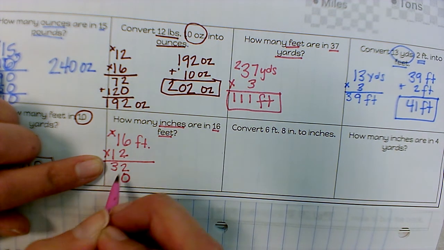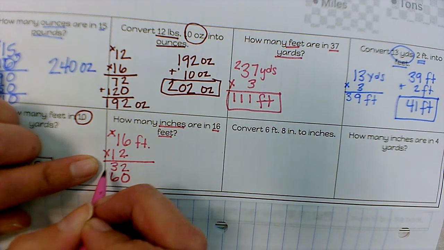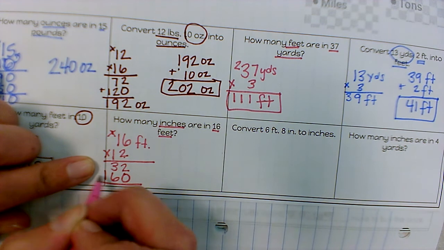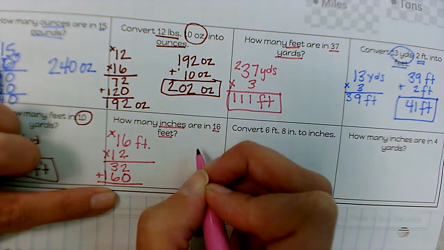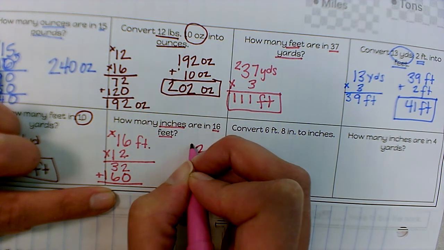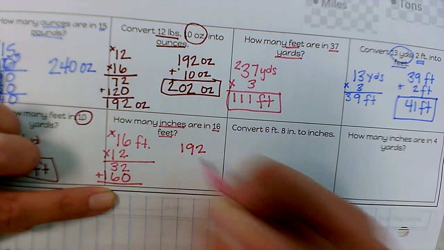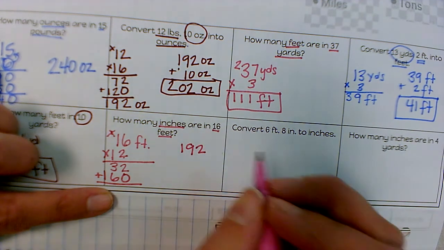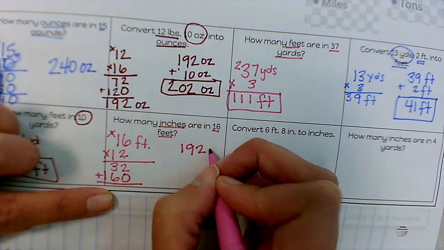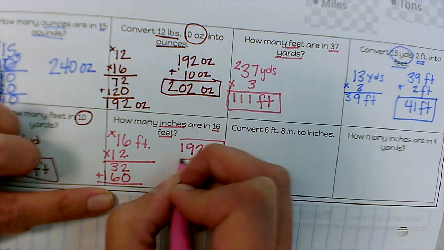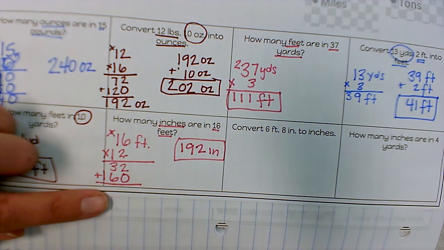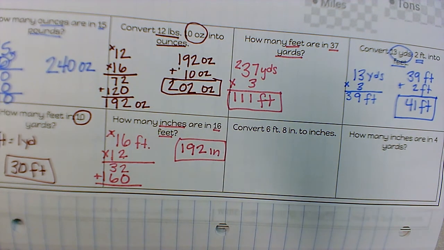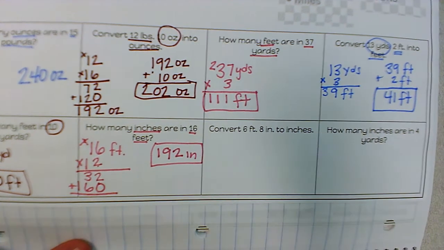Cross that out. Now I move over, so I need a placeholder 0. 1 times 6 is 6. 1 times 1 is 1. I can add up my partial products, and I'm going to write it over here. I get 2 and a 9 and a 1. So I know that in my 16 feet, I have 192 inches. We're doing awesome. We've got 2 more to go.